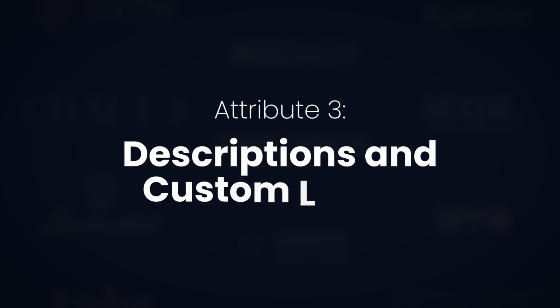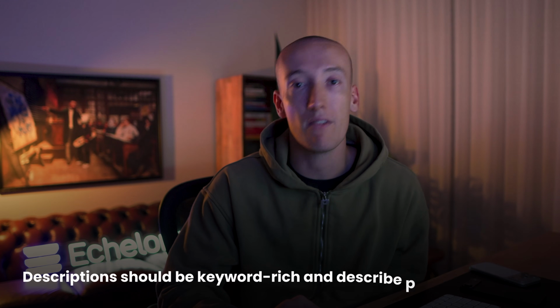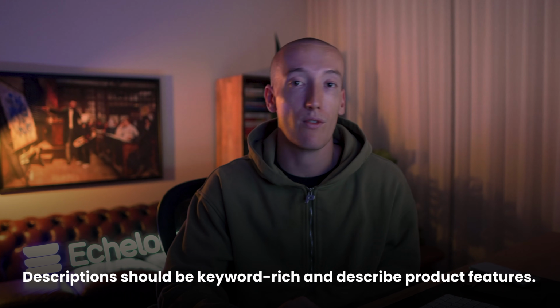Key attributes beyond titles and images. Descriptions should be very keyword rich and clearly describe product features. You get up to 5,000 characters, but the first 500 are the most critical. Think of descriptions as a secondary keyword signal that supports your title.